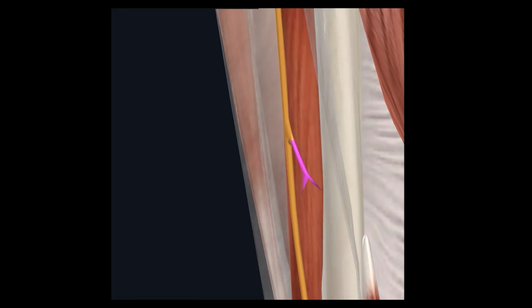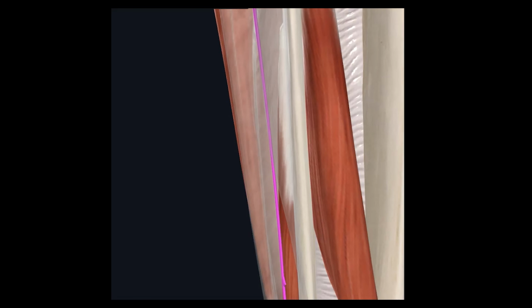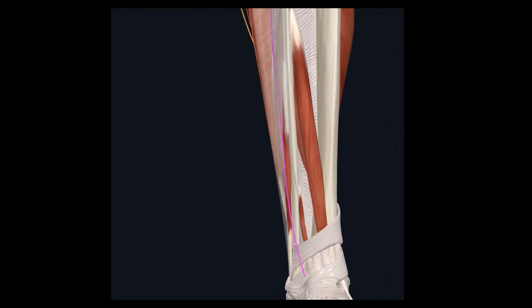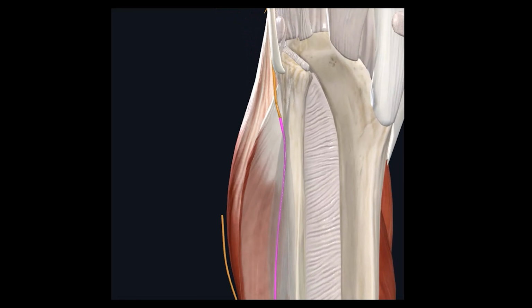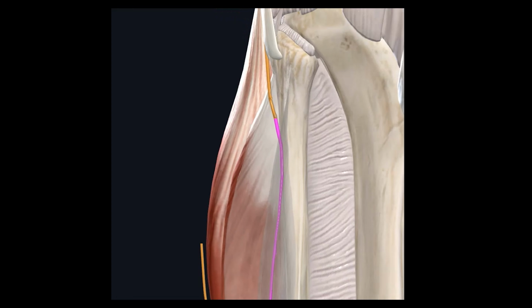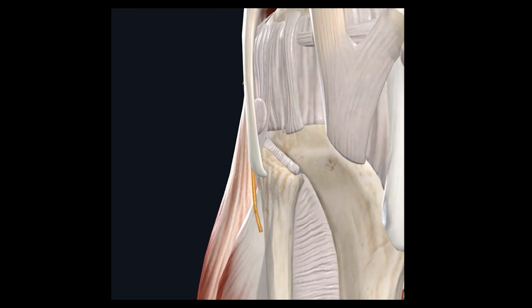Again, we have some more branches here, some muscular branches. These supply fibularis longus and brevis muscles. So that concludes the common peroneal nerve, common fibular nerve.